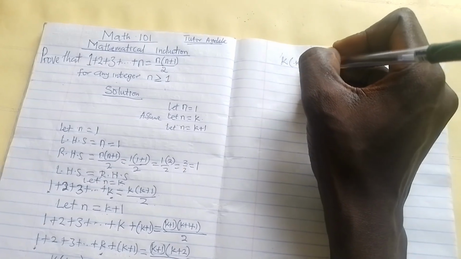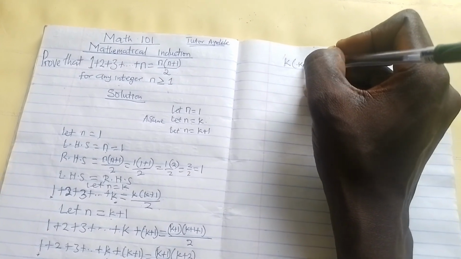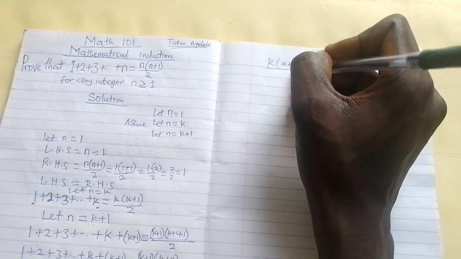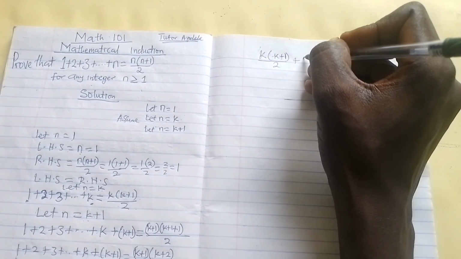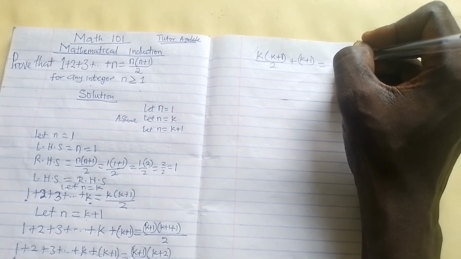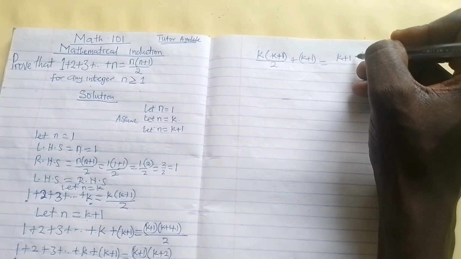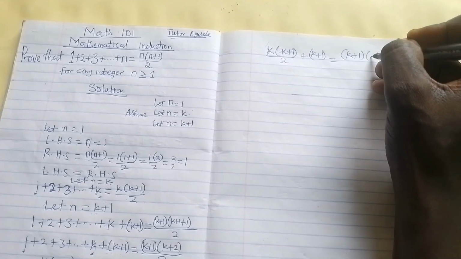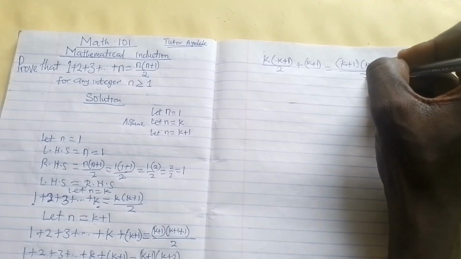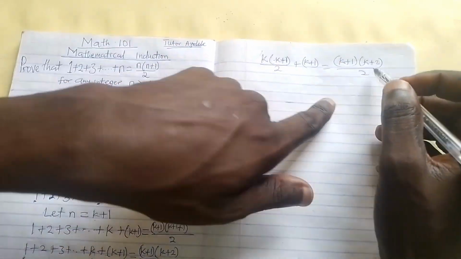Sorry, k into bracket k plus 1, all over 2, plus k plus 1 equals to k plus 1 into bracket k plus 2 all over 2. Now let's prove our left hand side to be equal to the right hand side.